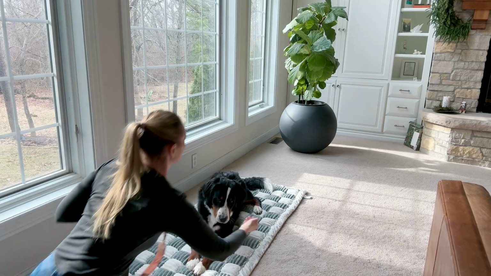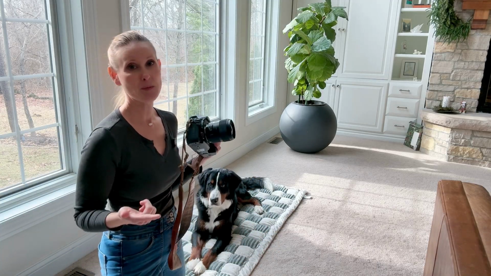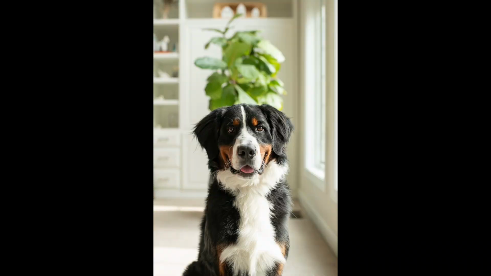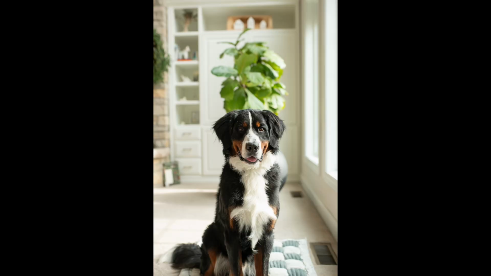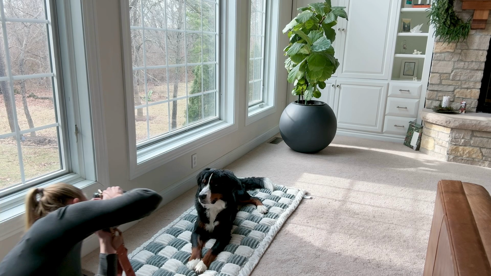Good boy. I'll process those photos and I'll pop them up on the video so you can see the difference. So here's the finished product with just light editing in Lightroom. I just brought up the exposure and the darks, and you can see that that plant in the background is nice and blurred, and he is perfectly clear. The light is nice coming from the side window. This is a beautiful pet photo.